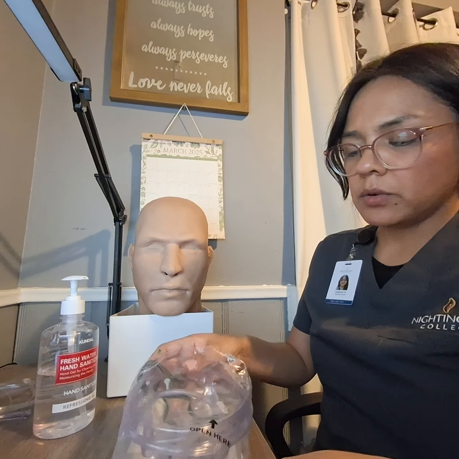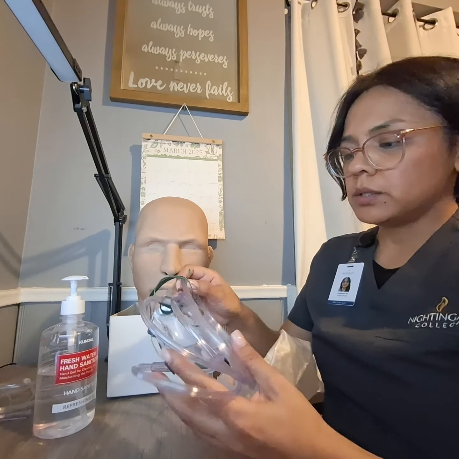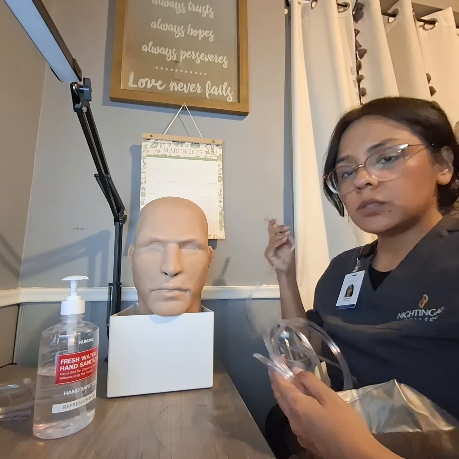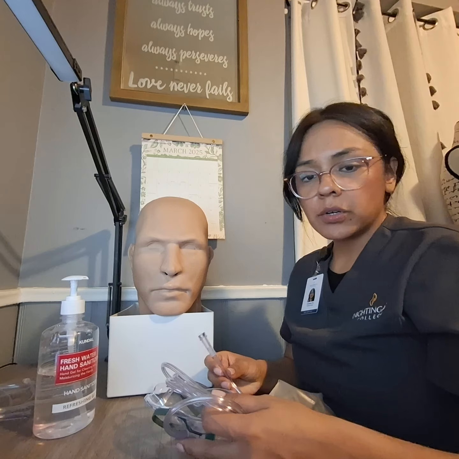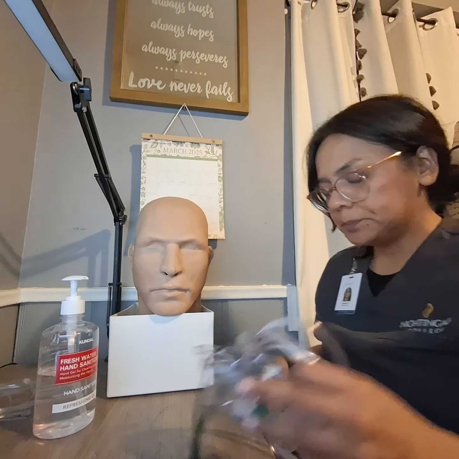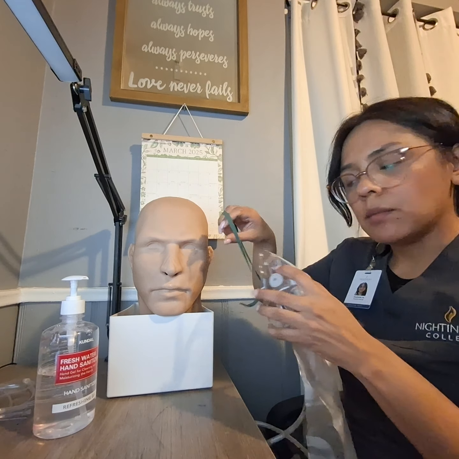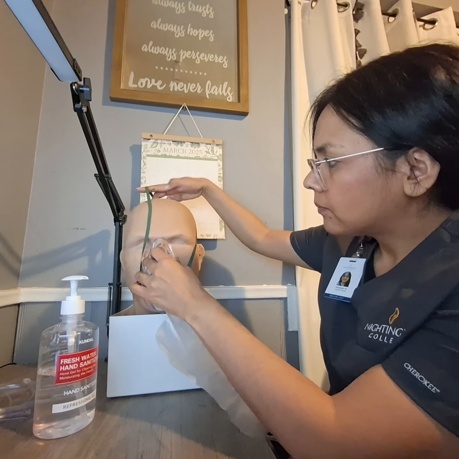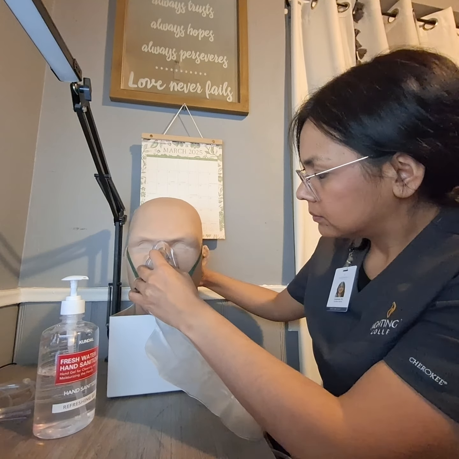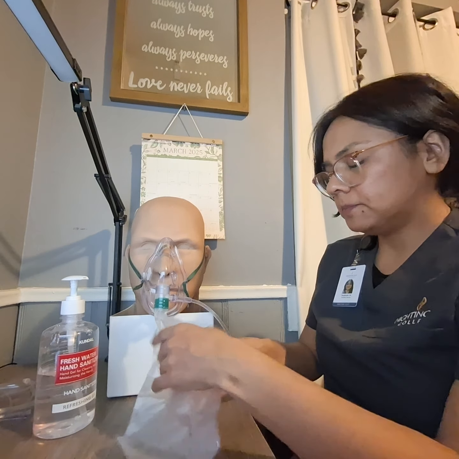I will take my non-rebreather mask. I will take the tubing from the non-rebreather mask, connect it to the wall here to the oxygen flow meter. That rate should be around 12 to 15 liters per minute. Per the doctor's order, we're going to go ahead and set it to 13 liters per minute. I will go ahead and apply the mask over the nose and wrap around the patient's head. At this point, we should start hearing some oxygen flowing here.